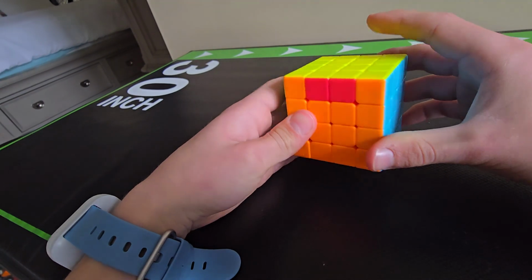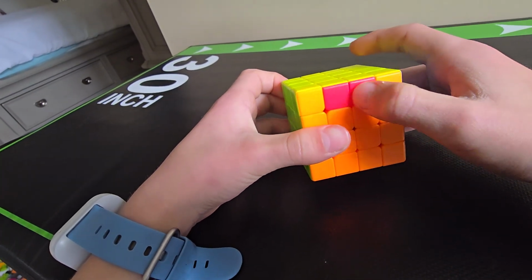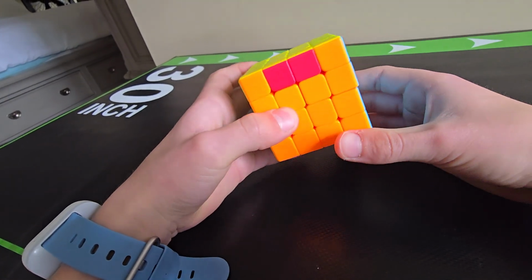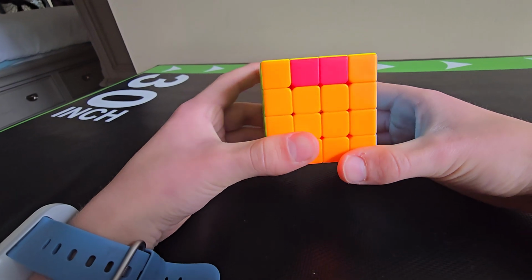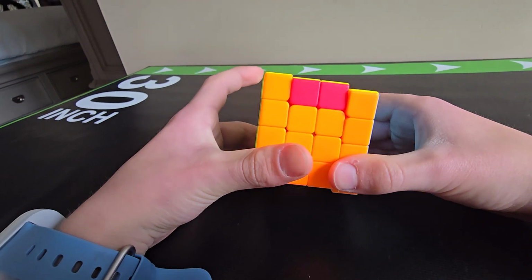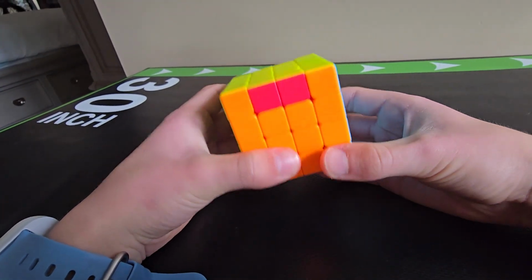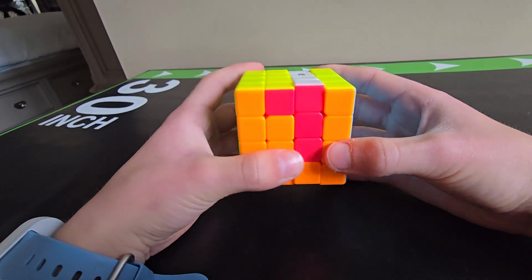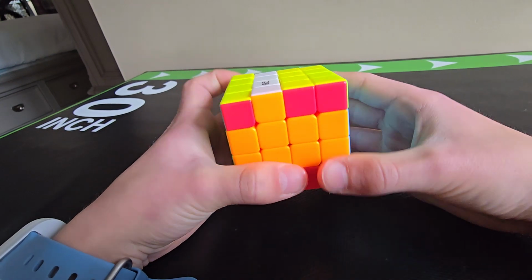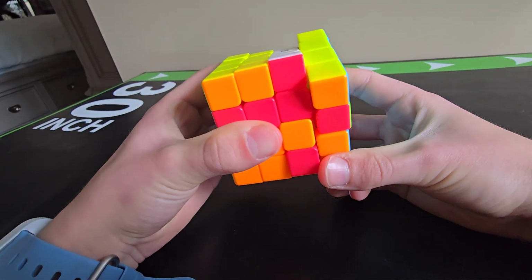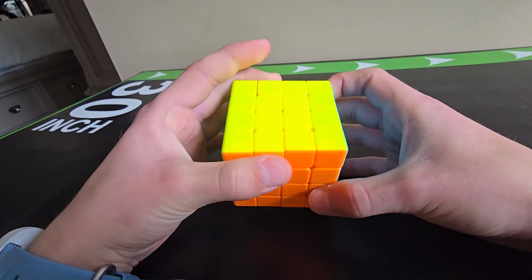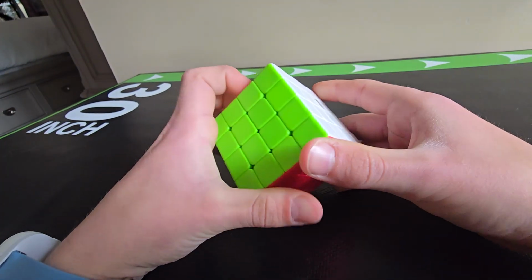If you have this case of a parity, which is like these need to go here and these need to go here, I'll show you it real quick. It's the exact same algorithm as the first algorithm we did of the last parity. So inner R up twice, U2, inner R twice, EW2, inner R twice, and then inner U2, and then the cube will be solved.